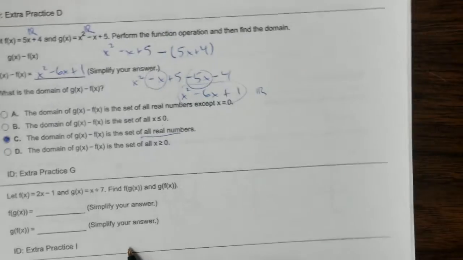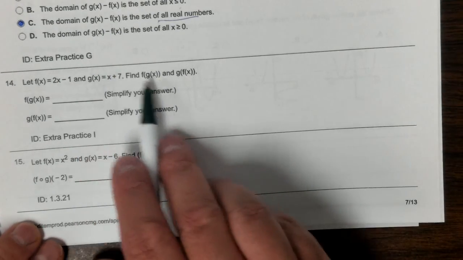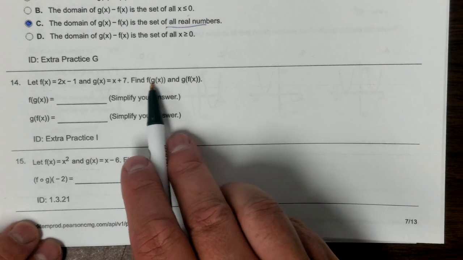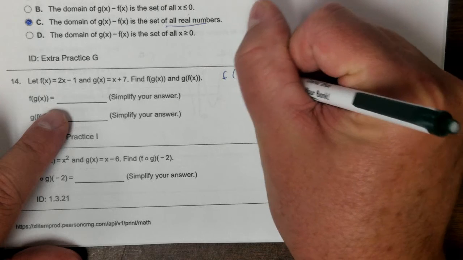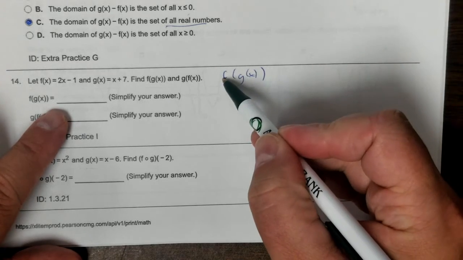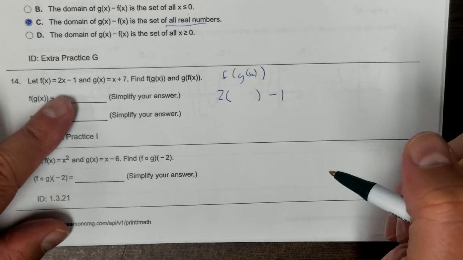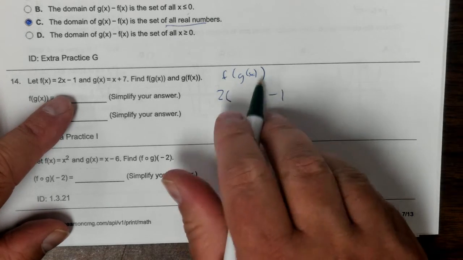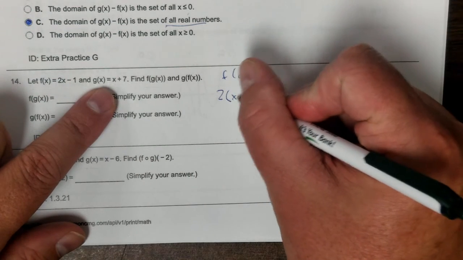Okay, so now for number 14, we've got two linear functions, and it's f of g of x. So when you're doing f of g of x, that means you're going to start writing your f function, so 2 times something minus 1, and then you put your g of x here, x plus 7.